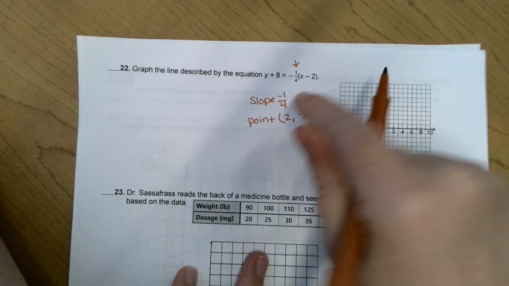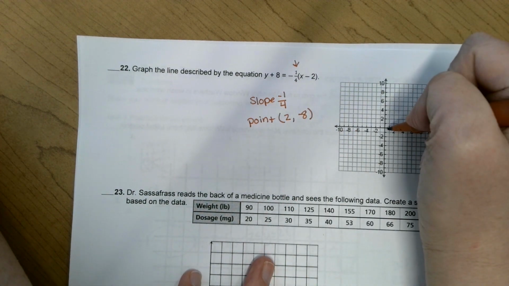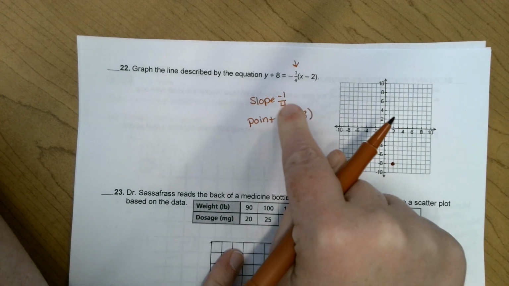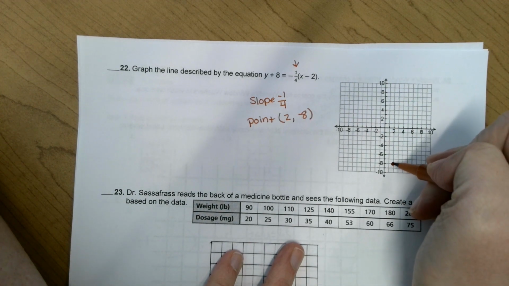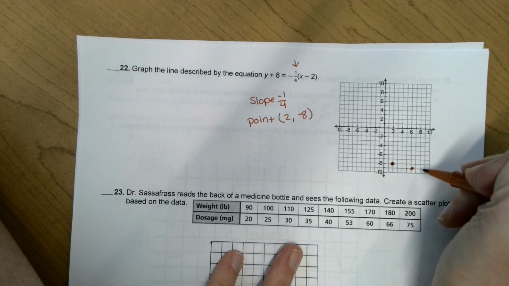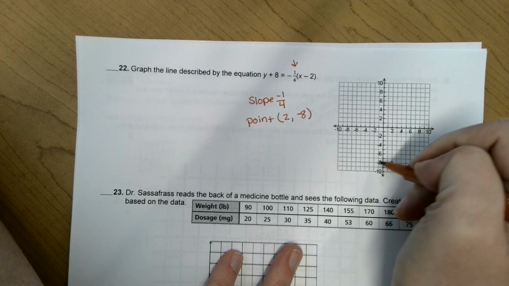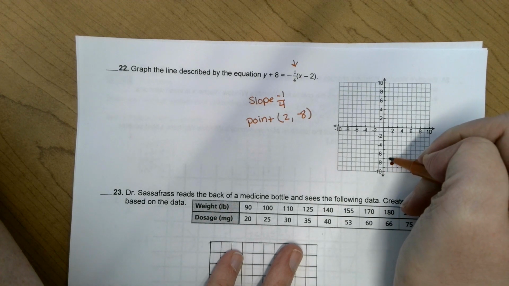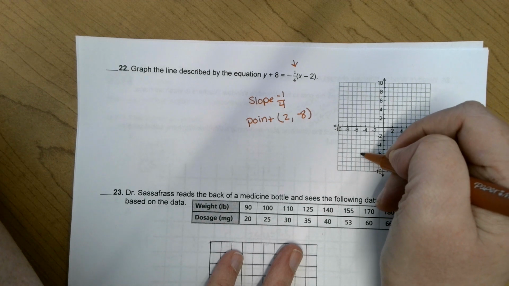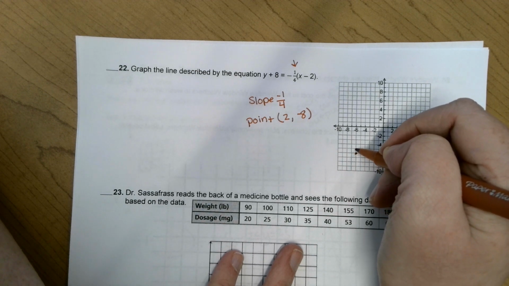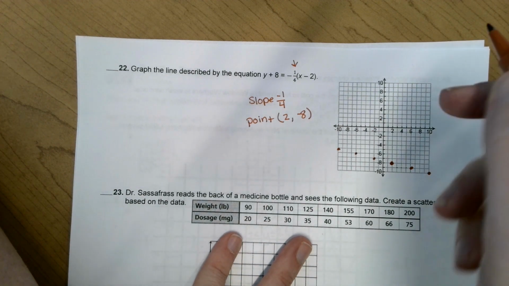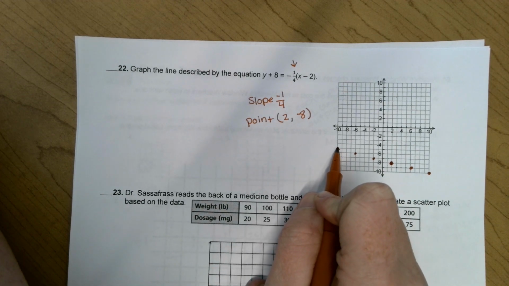All right, so I know it goes to the point 2, -8. So I'm going to go over 2, down 8. So it goes through this point, and it has a slope of -1/4, which means I would go down 1 and over 1, 2, 3, 4. Down 1 and over 4. Up 1 and left 1, 2, 3, 4. Up 1, left 1, 2, 3, 4. Okay, and then we are going to connect those dots.